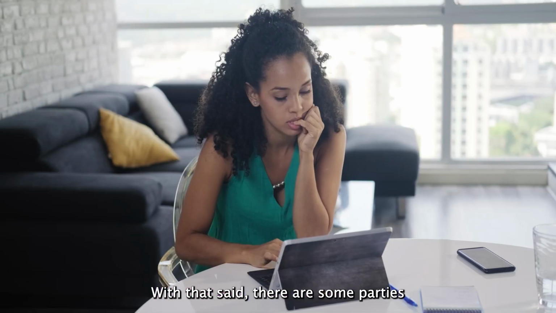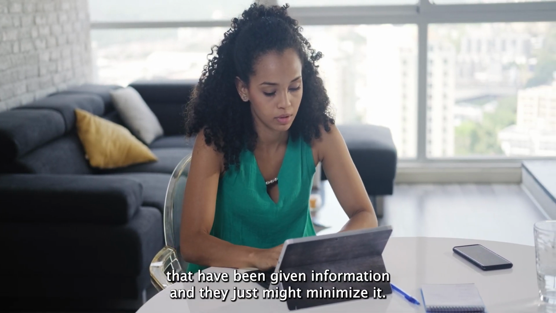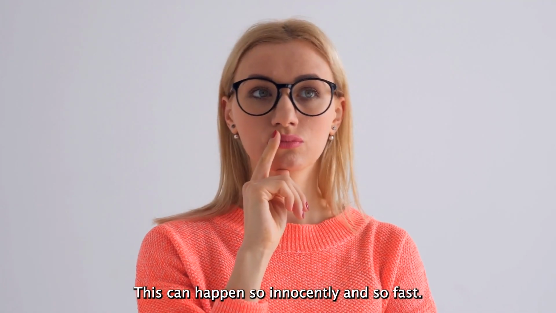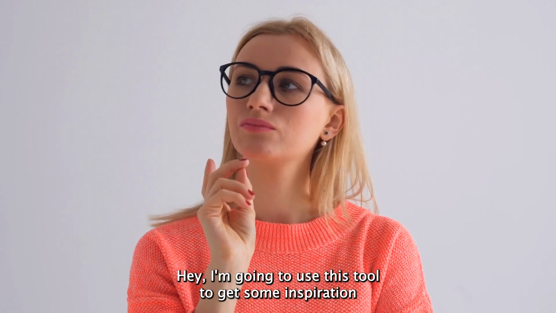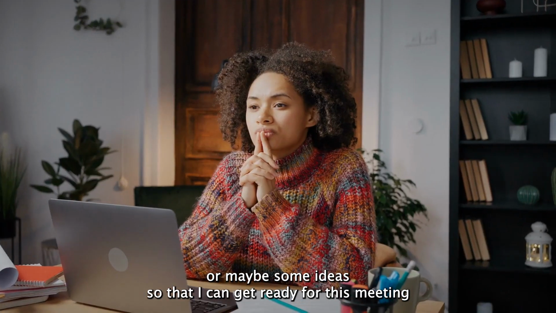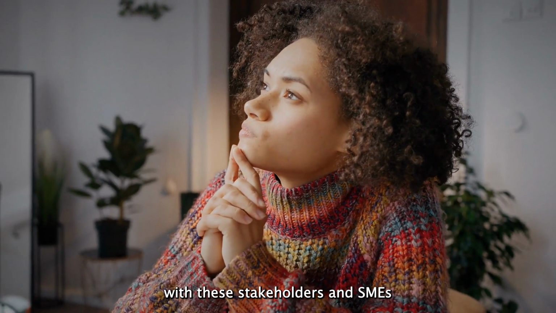With that said, there are some parties that have been given information and they just might minimize it. This can happen so innocently and so fast from a relaxed mindset where you're rationalizing that, hey, I'm going to use this AI tool to get some inspiration or maybe some ideas so that I can get ready for this meeting with these stakeholders and SMEs.